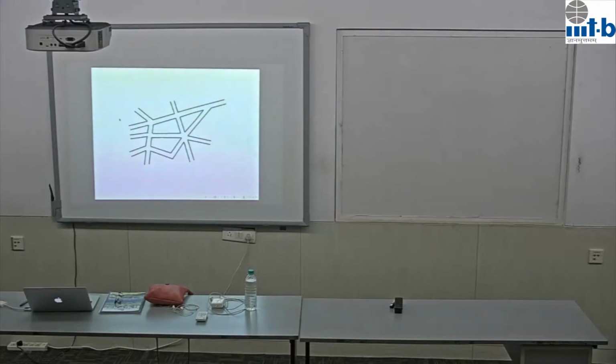Okay, so parameterized complexity. Before that, here is an example. Assume this is a representation of a road network in a city.